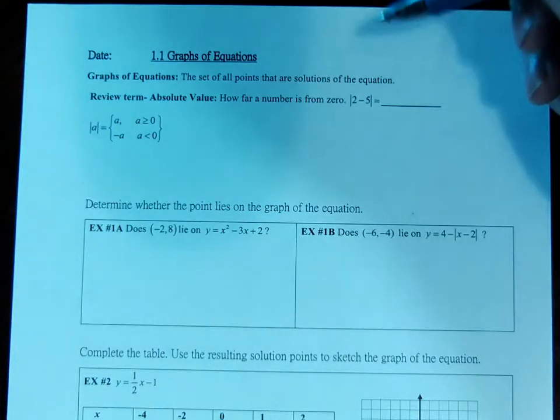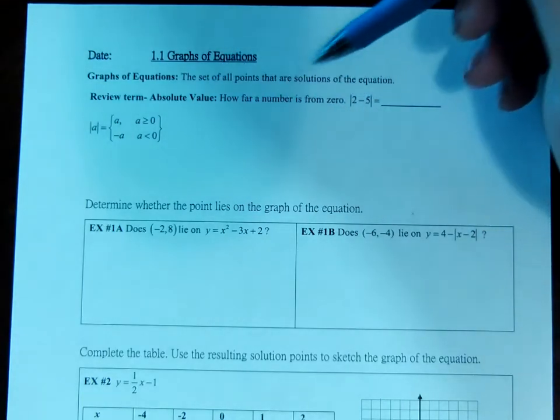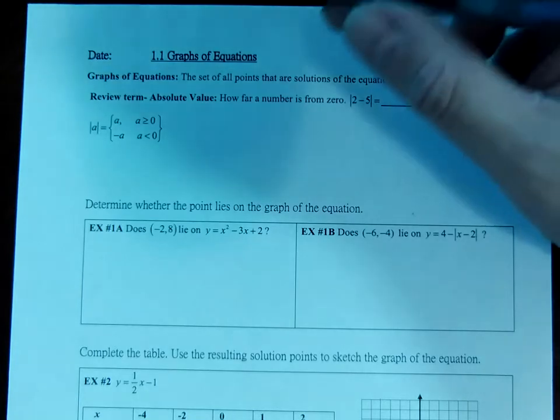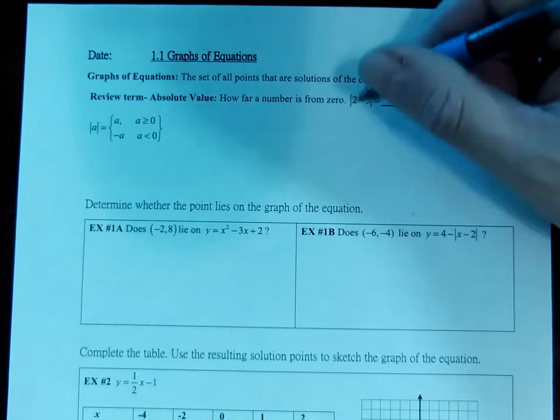Alright, so here's some key words. The graphs of equations, the set of all points that are solutions to an equation. This can be any type of equation. Absolute value, this is a review term. How far a number is from 0, for example.